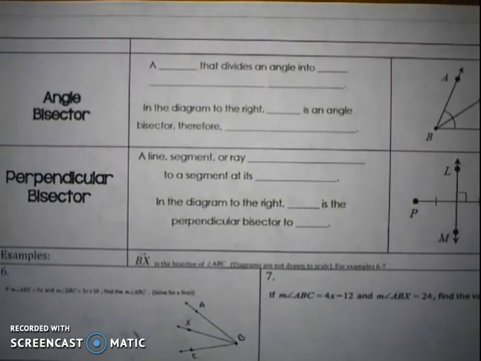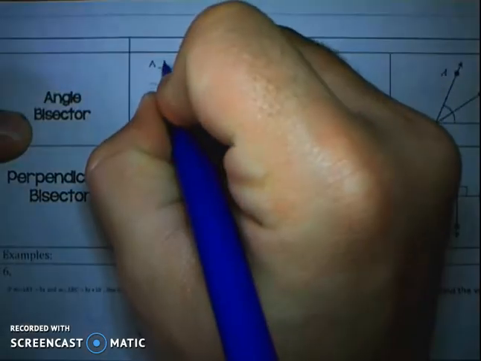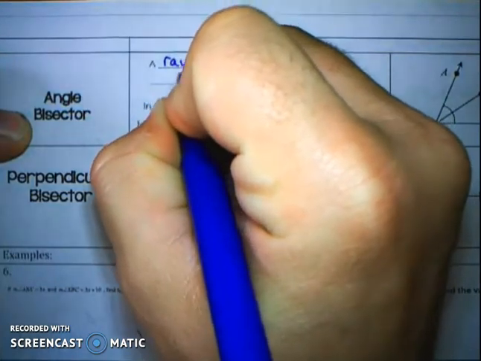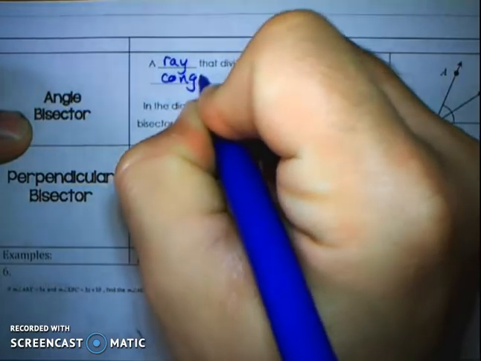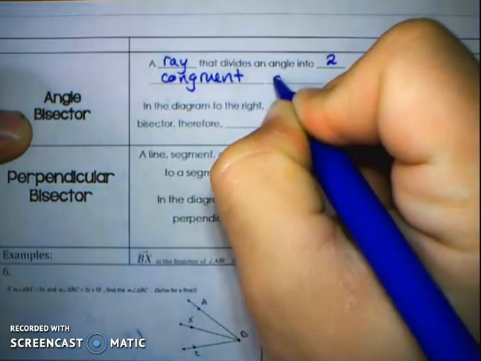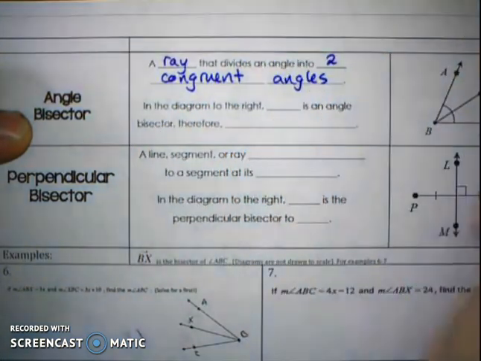Okay, we want to talk about what an angle bisector is, just like we had segment bisectors. An angle bisector could be a ray, a line, or a segment, but in this case a ray that divides an angle into two congruent angles, just like segment bisector, but for angles now.